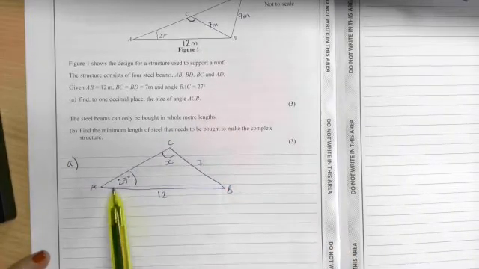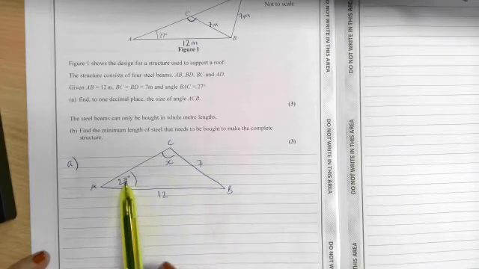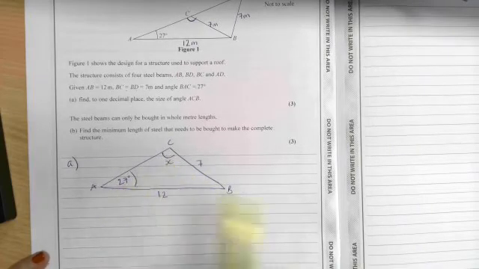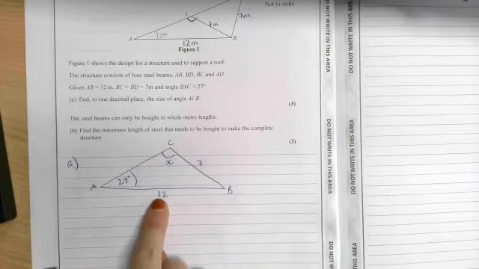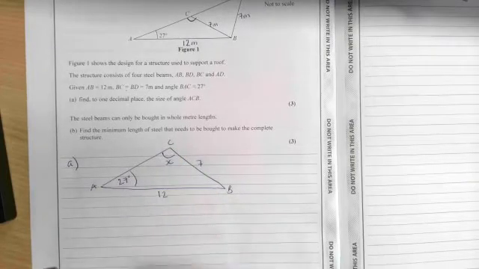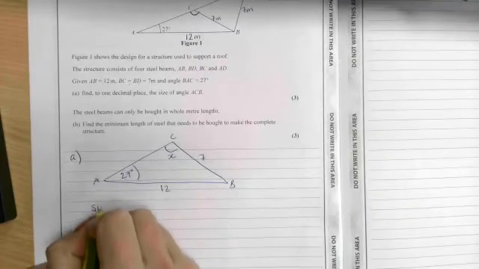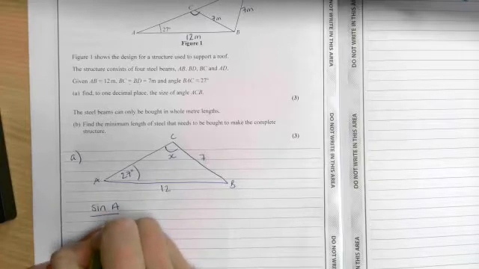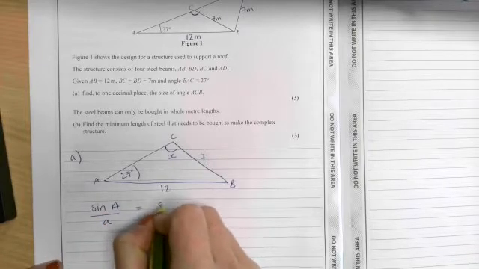And because the question involves two sides and two opposite angles, so x and 12 and 7 and 27, I'm going to use the sine rule. Now I'm trying to find an angle, so it's more useful to have it this way up.